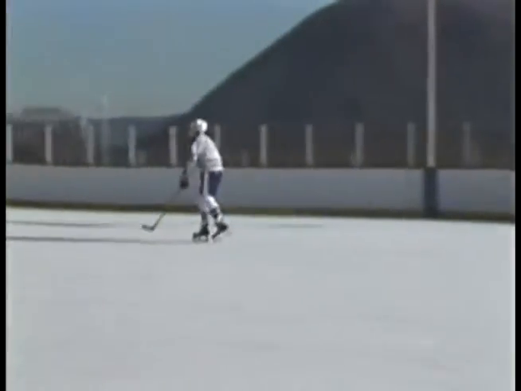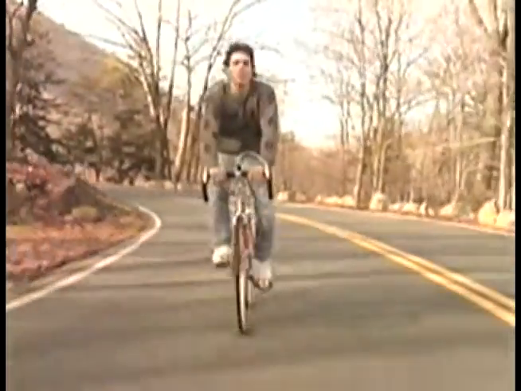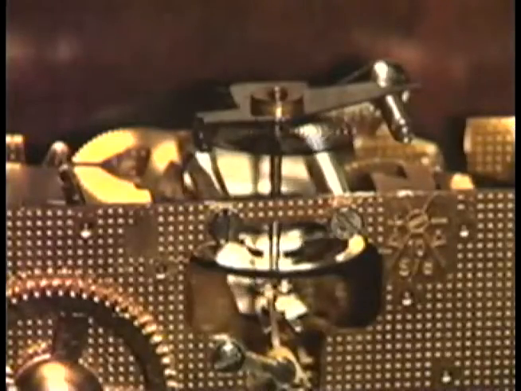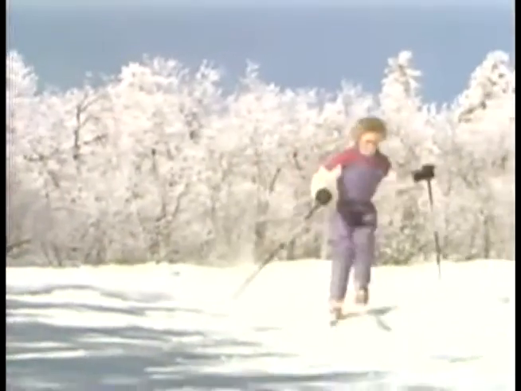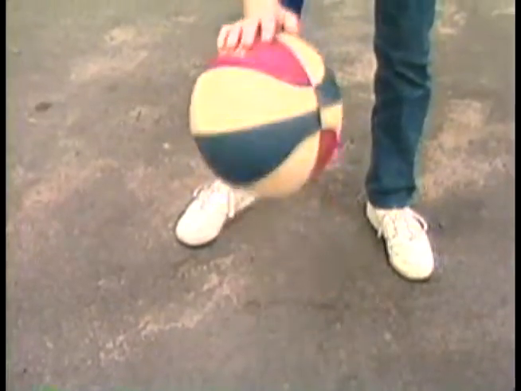Motion. Think of some of the many ways you might experience it. While skating, on a bicycle, in space, watching a clock, skiing, running, or bouncing a ball.